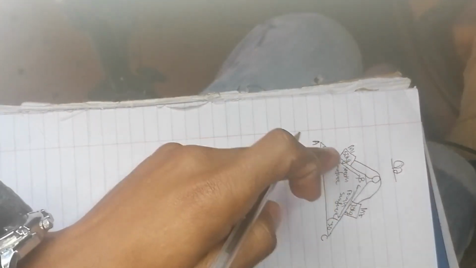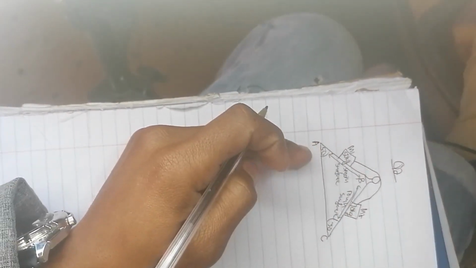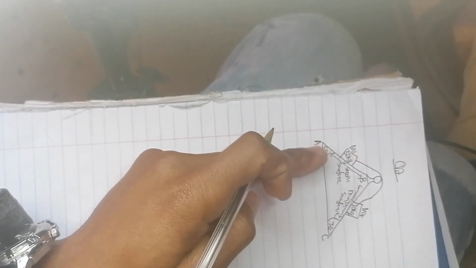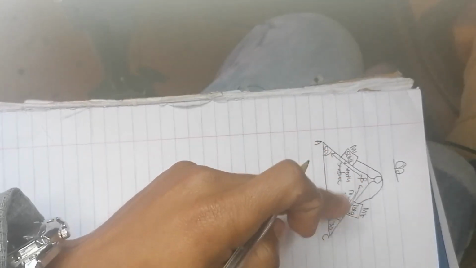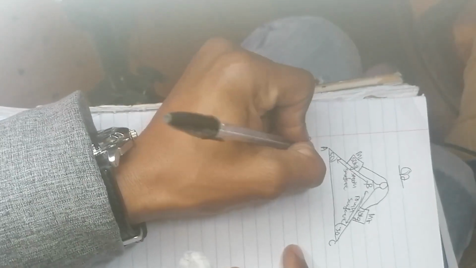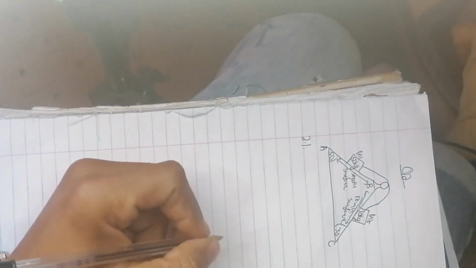Okay, so they say two blocks are attached to each other by a light inextensible string moving over a frictionless pulley as shown in the diagram. The slope AB has a smooth surface and makes an angle of 50 with the horizontal, and the slope BC has a rough surface and makes an angle of 30 with the horizontal. And in 2.1 they say that we should state Newton's second law in words.